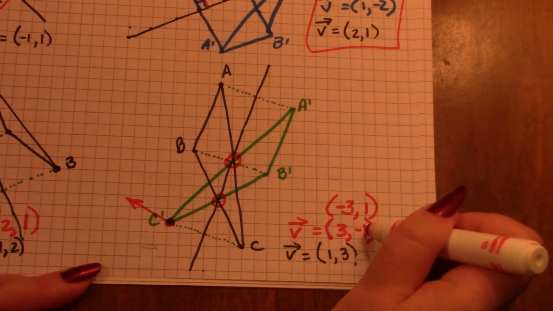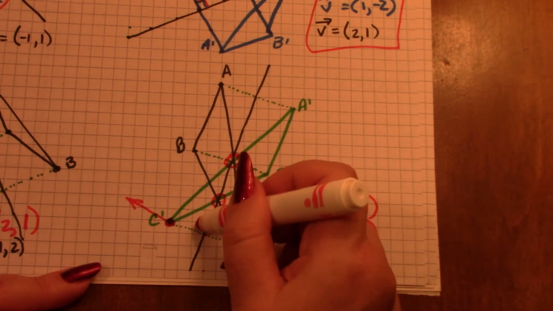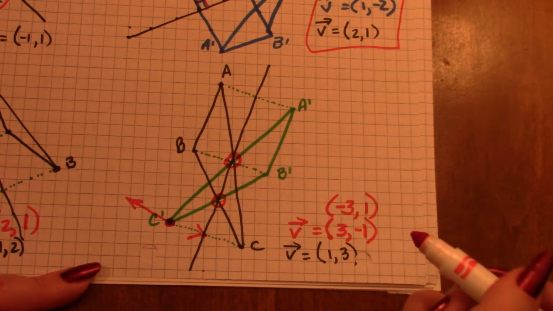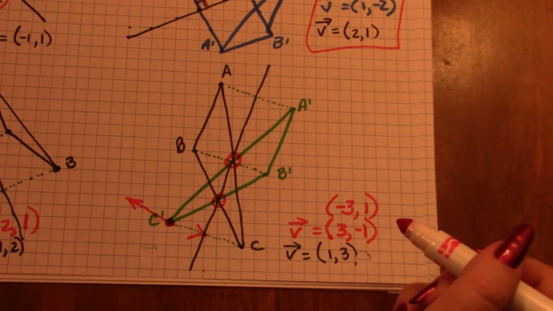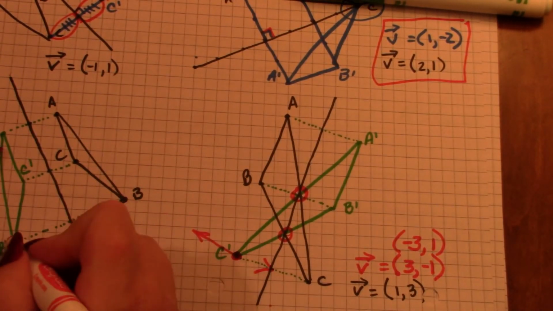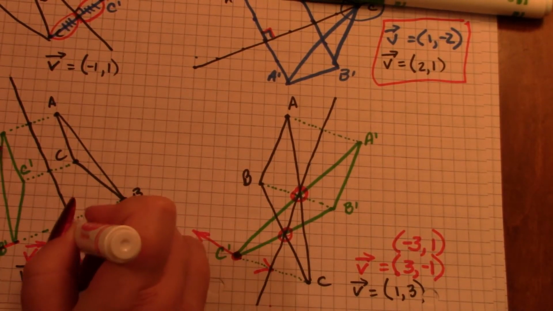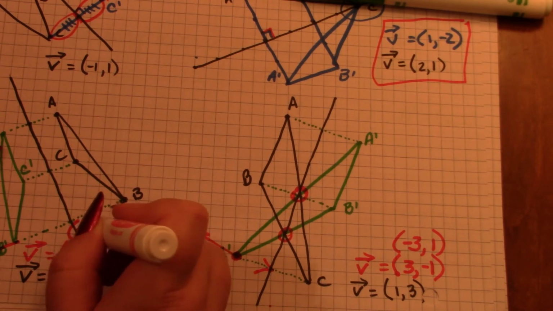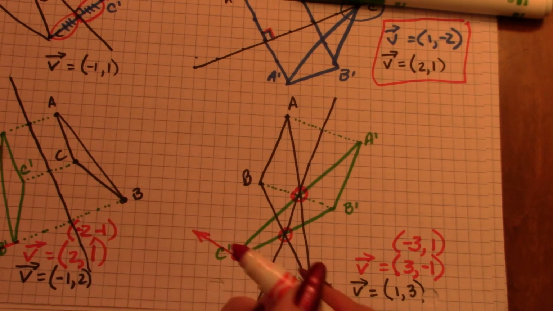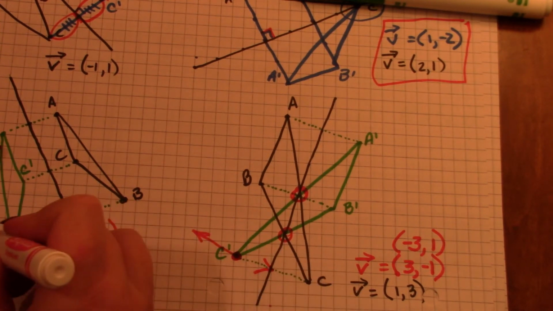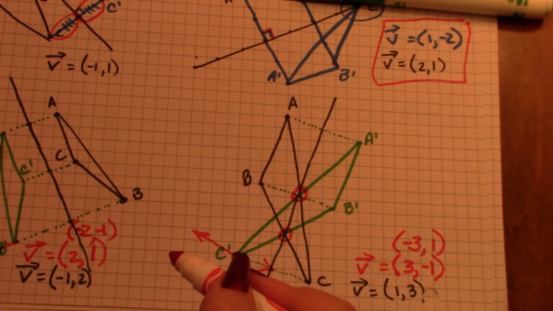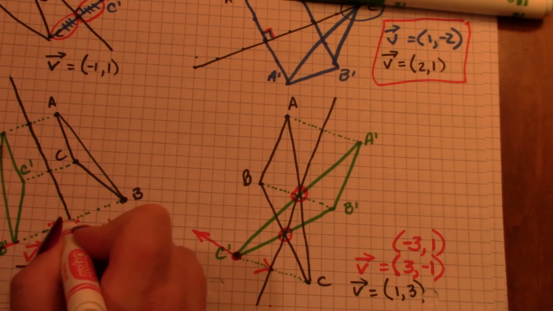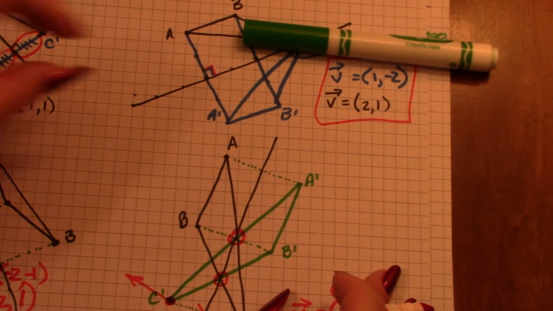However, you need to pick the one that actually goes toward line L, your reflecting line. Because this is true as well. This line continues in that direction, and it is -2, -1. It goes backwards 2 and down 1. So you need to take it into the direction of the reflected line.